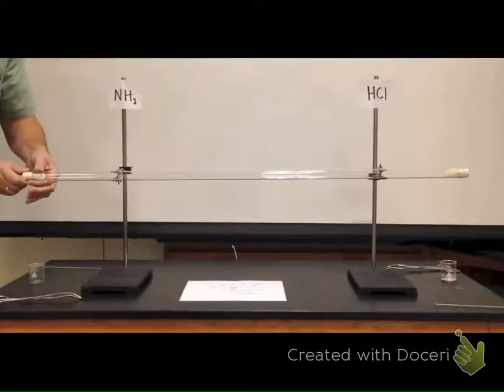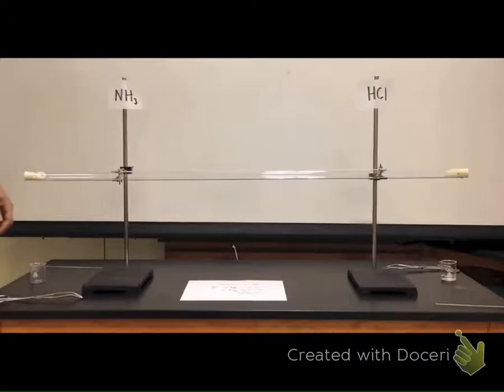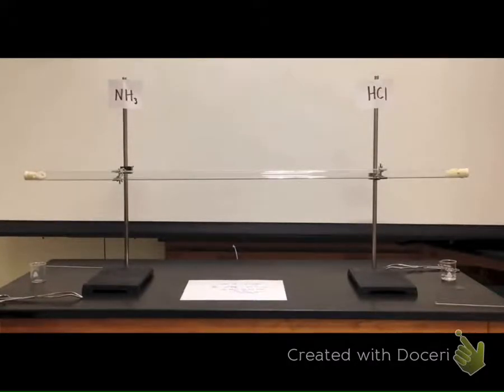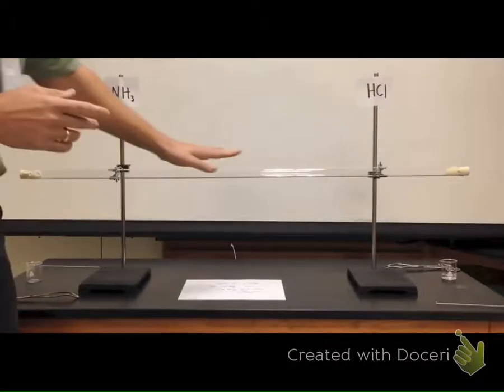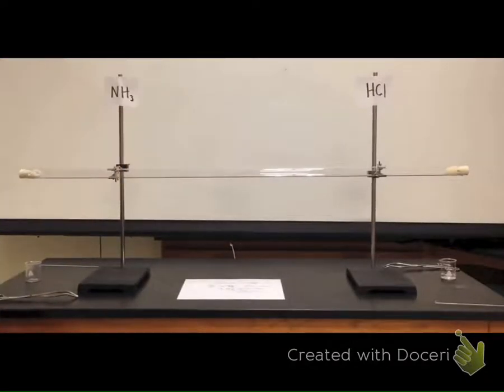Now, where these gases meet should give me an idea about the relative rates of diffusion. Ammonia being approximately 17 grams per mole, and hydrochloric acid being approximately 36 grams per mole, should tell me the ammonia is lighter. Therefore, its velocity at the same temperature is going to be greater, and we should be meeting somewhere, I believe, toward the hydrochloric end.